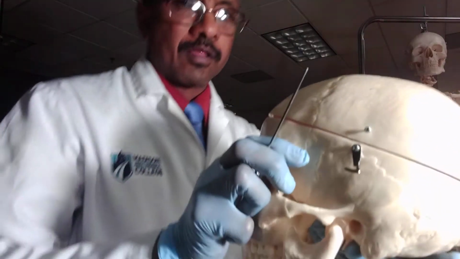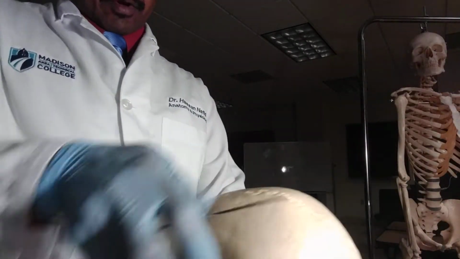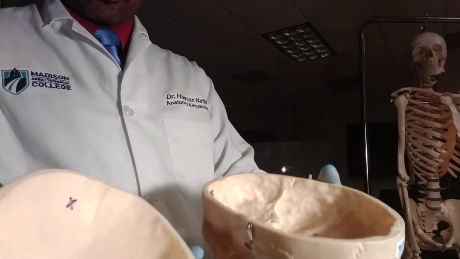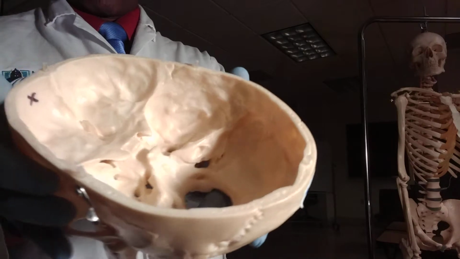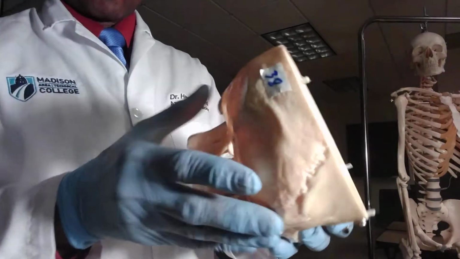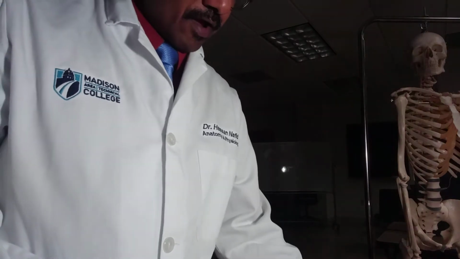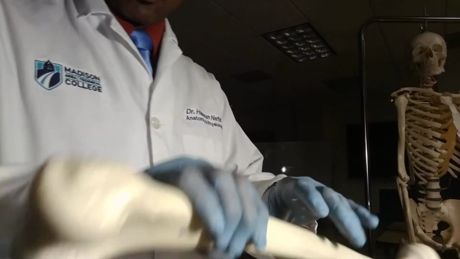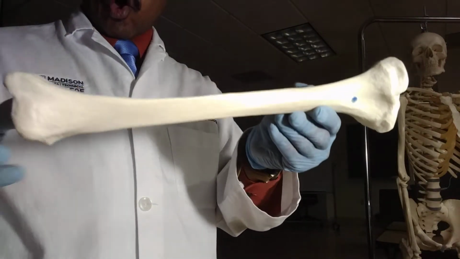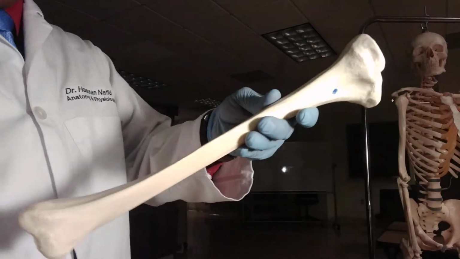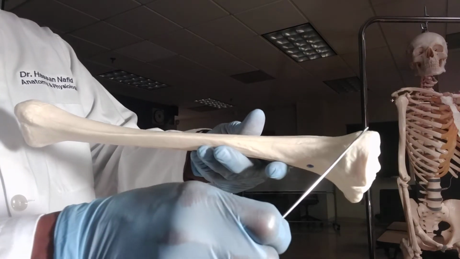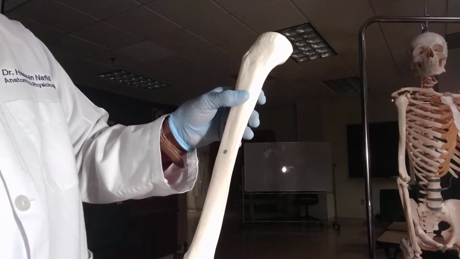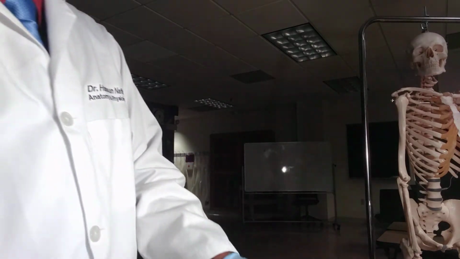If you take a look at the skull, the bones are flat. I'm going to show you from inside. Take the vertex out. It's a flat bone. Also inside, you see it does have a flat surface. So the skull is a type of flat bone, while the femur and the tibia are examples of long bones. They have 2 ends. They have a diaphysis and 2 epiphyses, a distal and a proximal epiphysis. So these are examples of long bones.